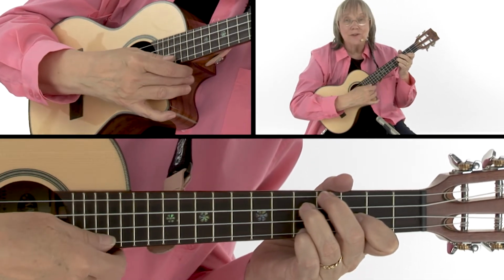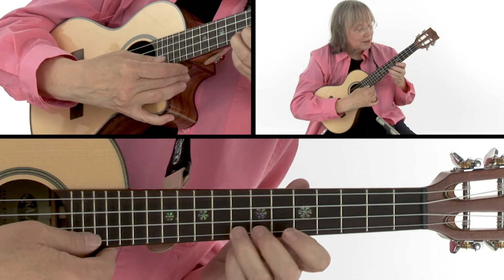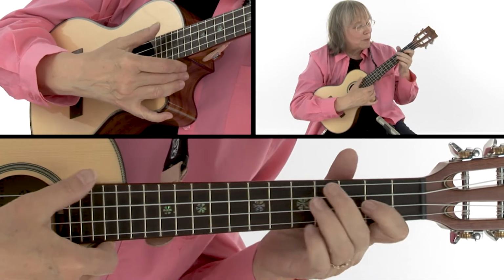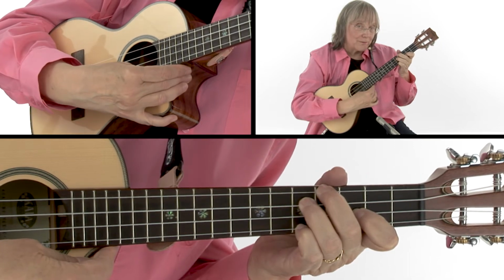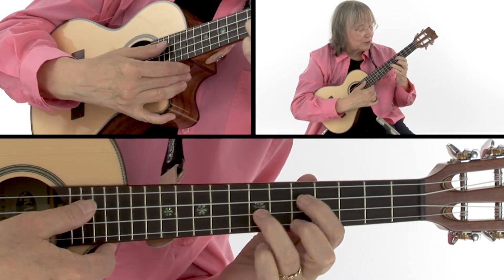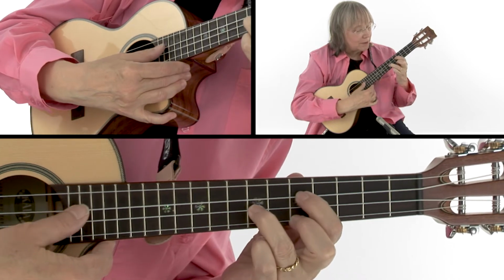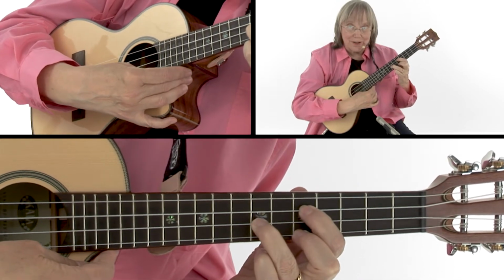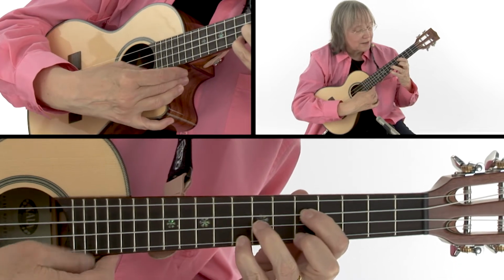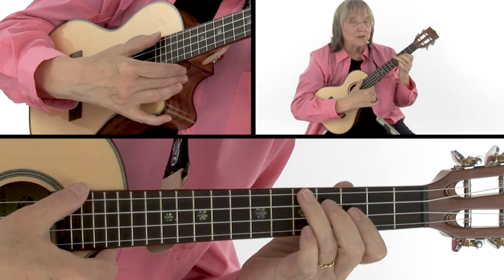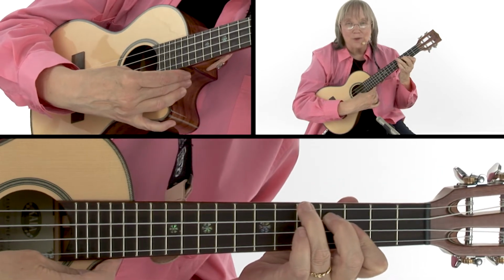We have 7, 6, 5, so we have to go right back up there. So we might not want to use this fifth chord. So we might want to use either that flat 7 or this for the 5 on top of the G. Flat 7, 6, 5. And we're back to the C chord, root.